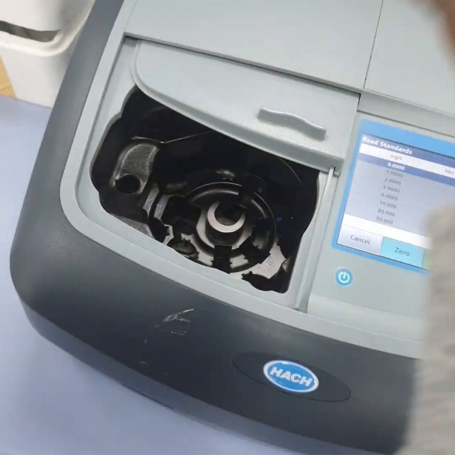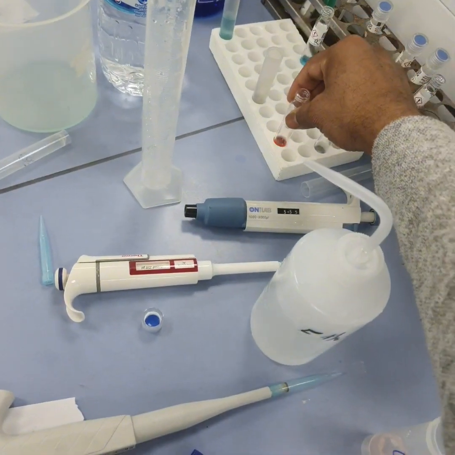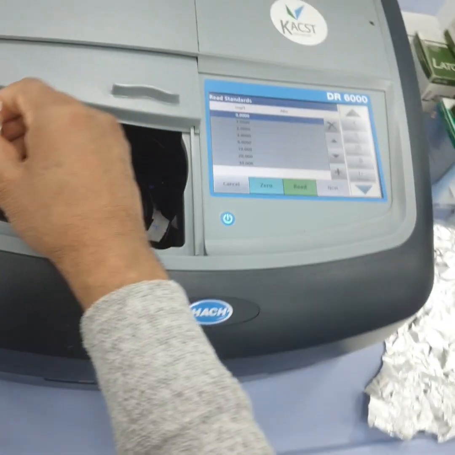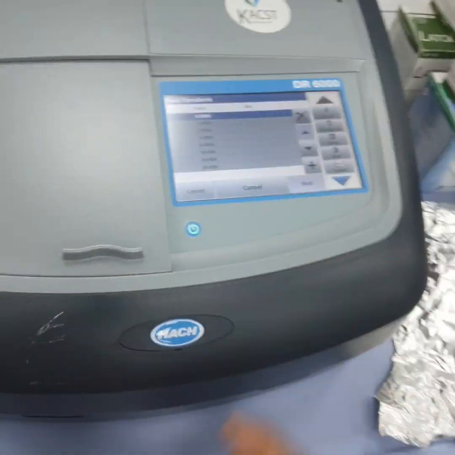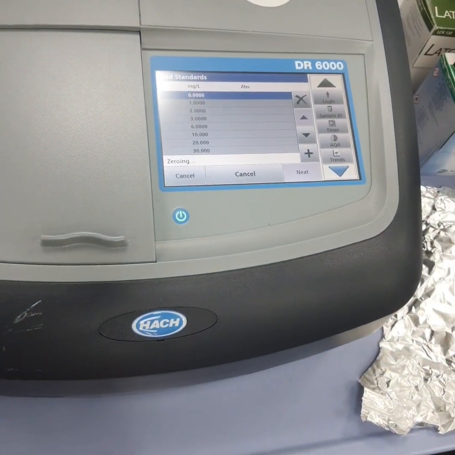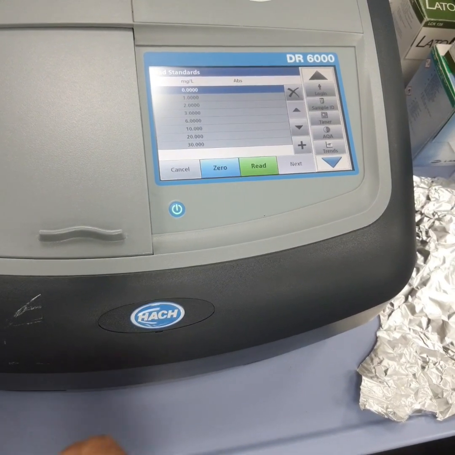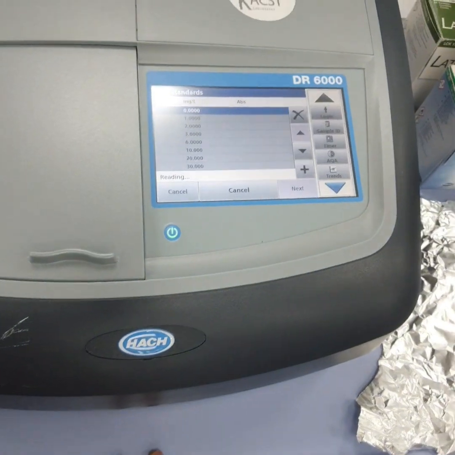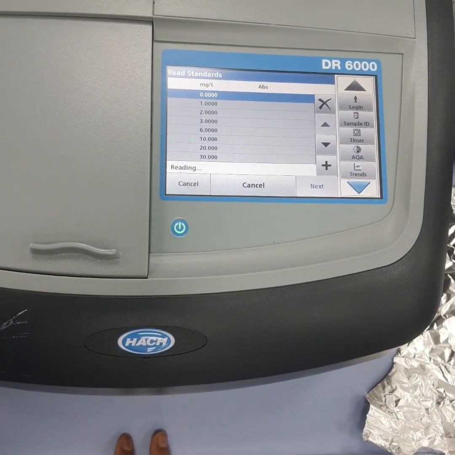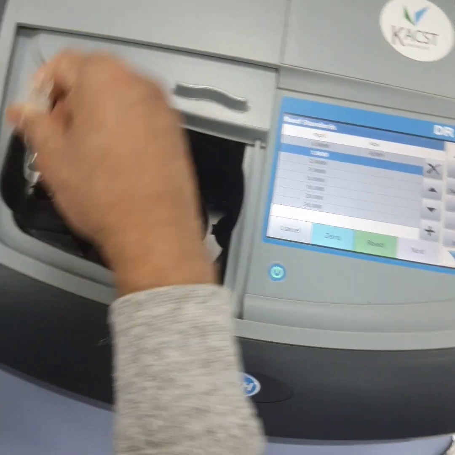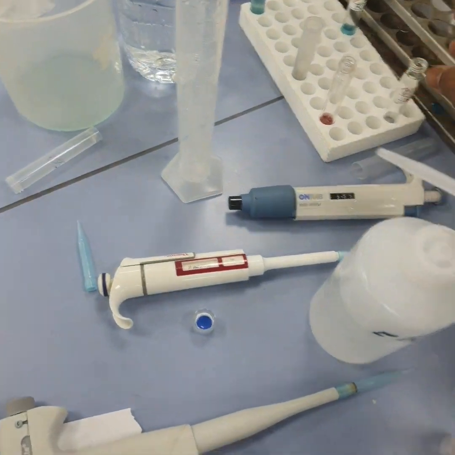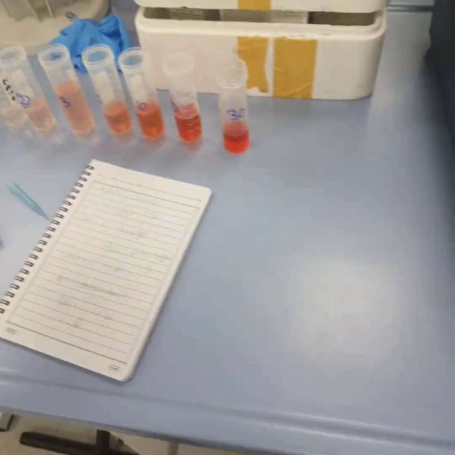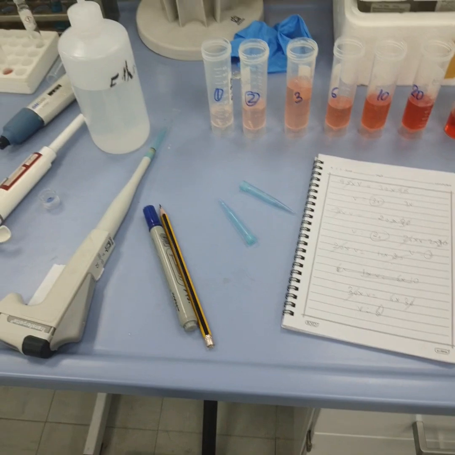So this is my 30. So water here, then 0, again the same one we will read. So it's showing -1. Okay, now we need to transfer 1 to the vial.